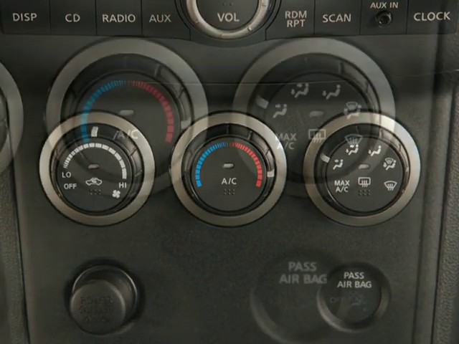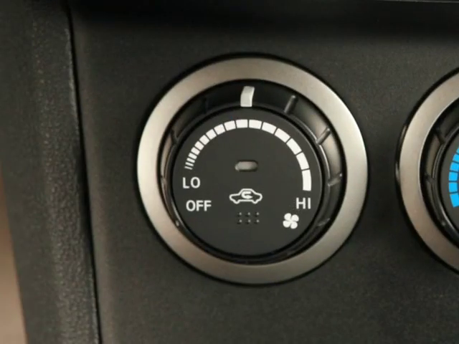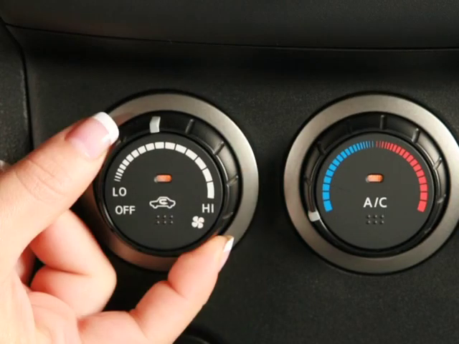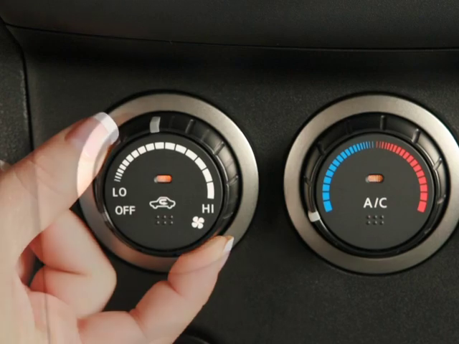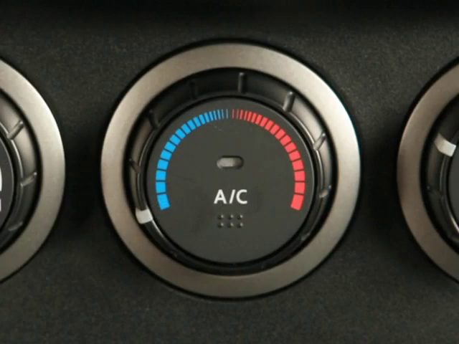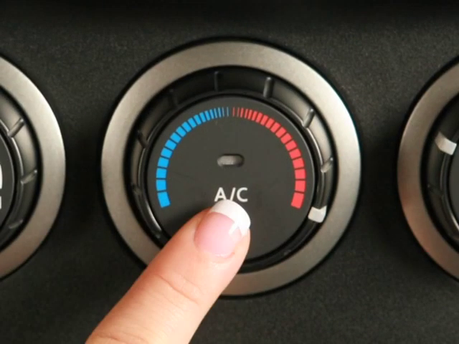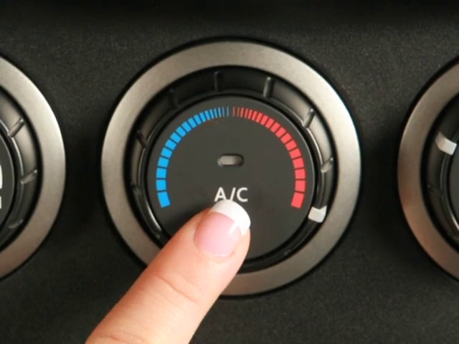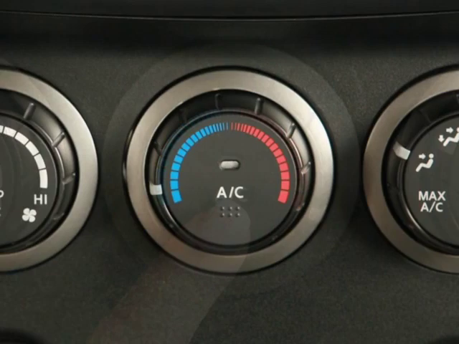air intake. This fan speed control dial regulates fan speed at various settings. Turn to the left for slower speed, to the right for higher speed. To turn the system off, turn the dial all the way to the left. Press the AC button to turn the air conditioning on. An indicator light will illuminate. Press again to turn off.